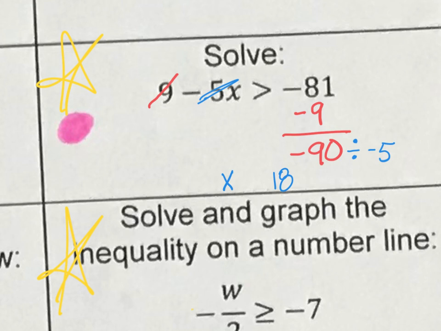Here's the exception to the rule. For some reason, that negative on the x messes the sign up. Okay? And what do you have to do? You have to flip it on your last step. So instead of dropping down the sign exactly like it is, we're going to flip it. When x has a negative touching it, you have to flip the sign on the last step.